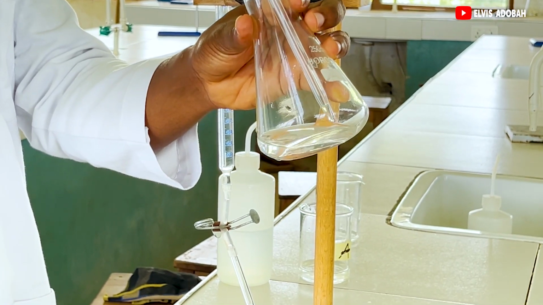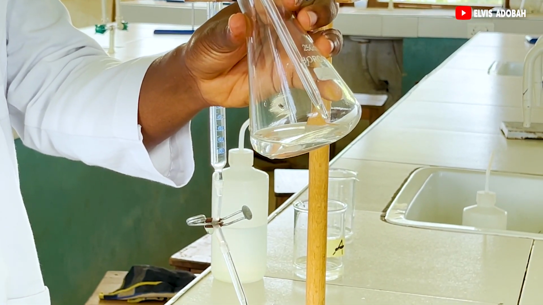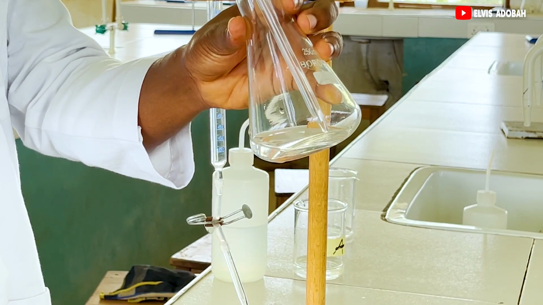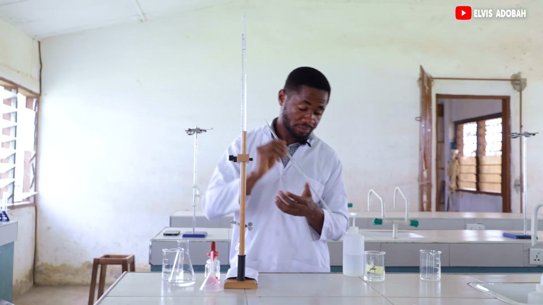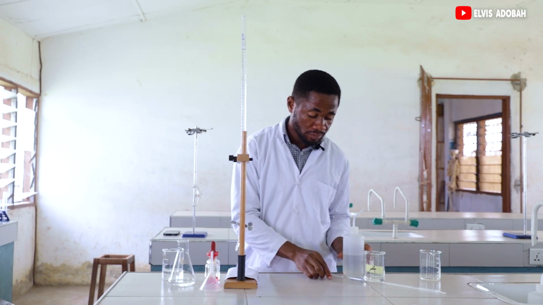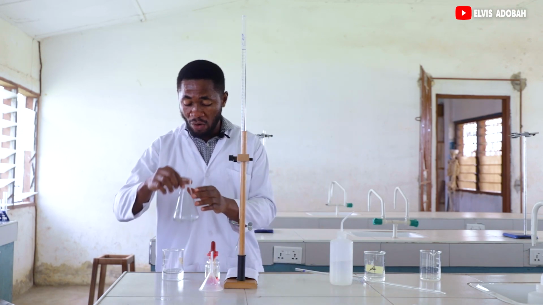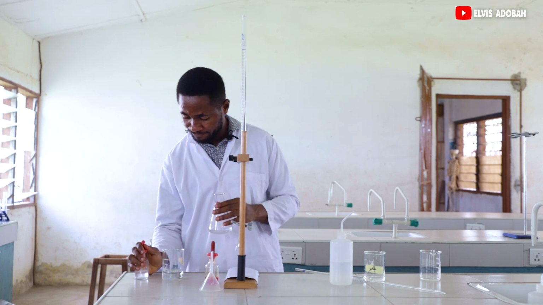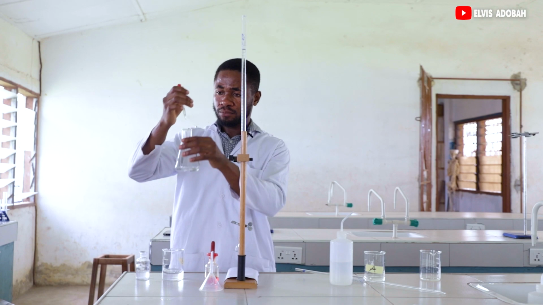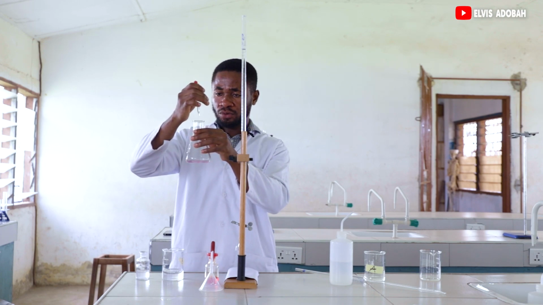Then we tap the base of the conical flask once or twice with the tip of the pipette. Then we add our 2 to 3 drops of our phenolphthalein indicator. 1, 2, 3.